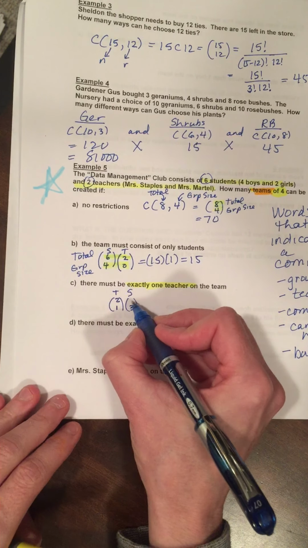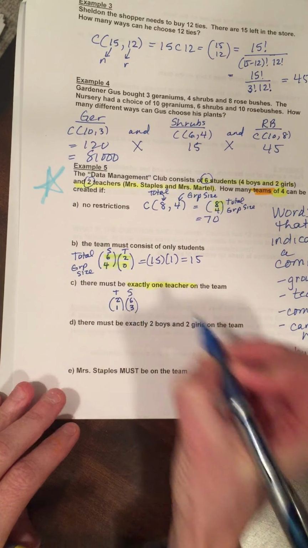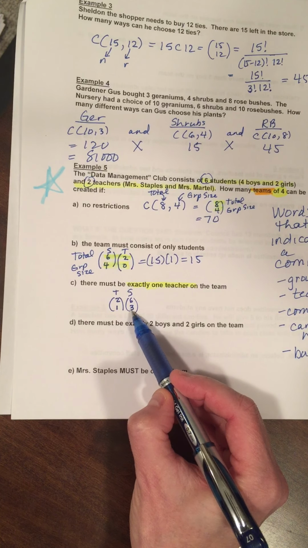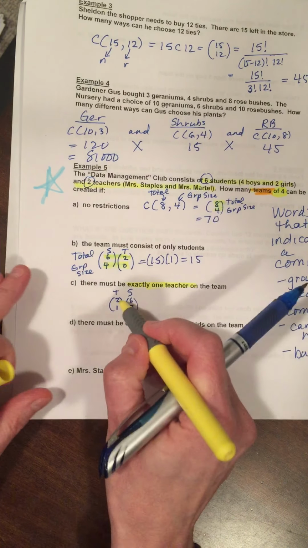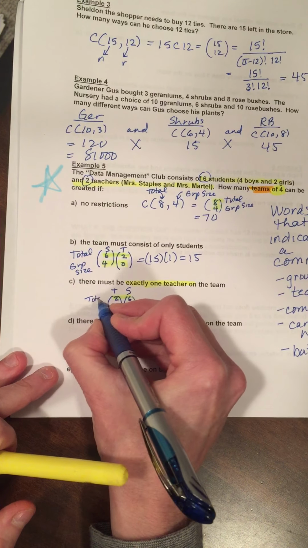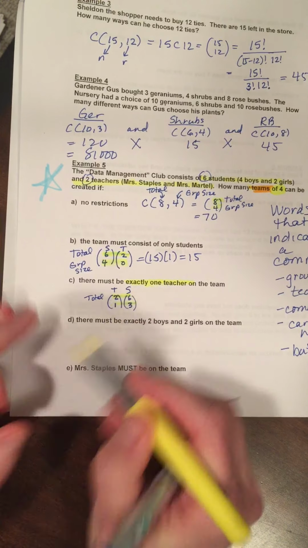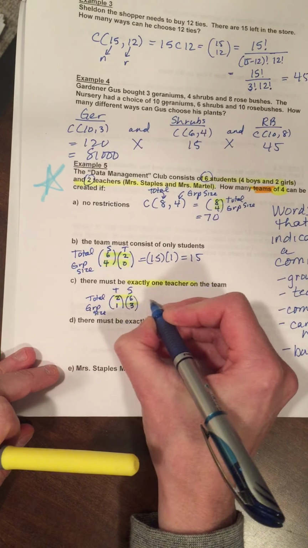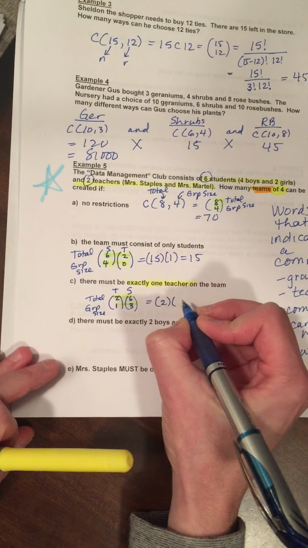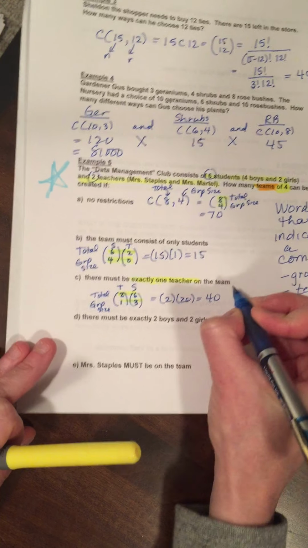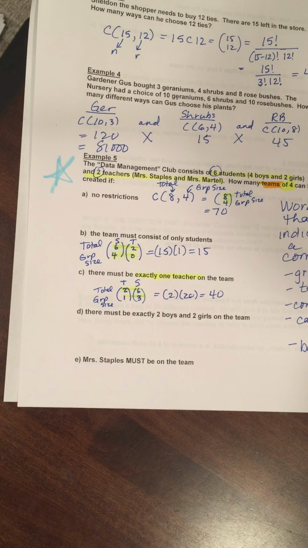Out of the 6 students, 3 get to go. Notice again, total, group size. So 2 choose 1 is 2, 6 choose 3 is 20, answer is 40.